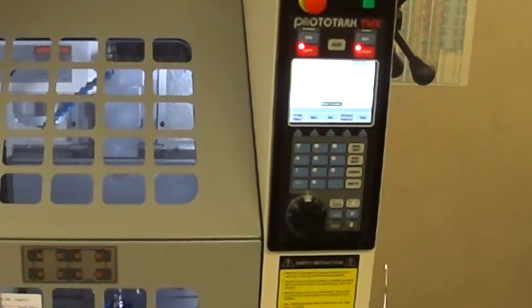Flight simulator, exactly. With that, it's got limitations. You cannot save anything unless you buy a license for it. You can just go in and do your stuff, go through all the screens, get familiar with all the screens, write programs, but you can't save anything.